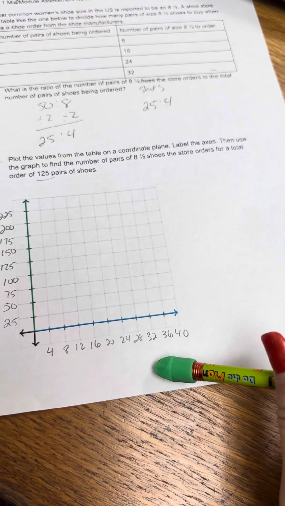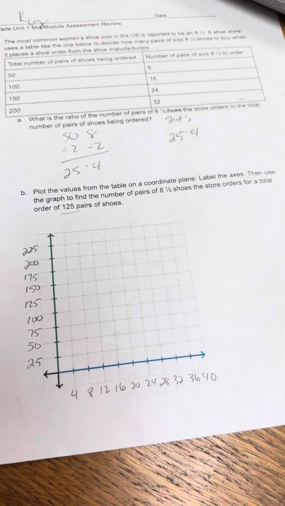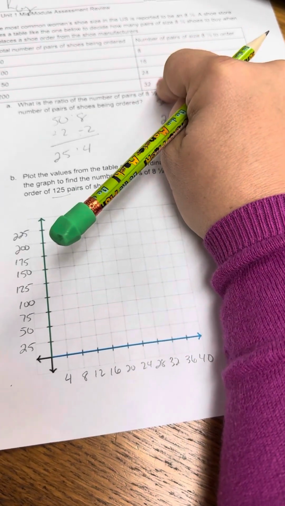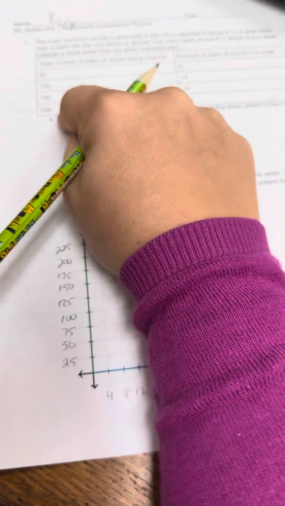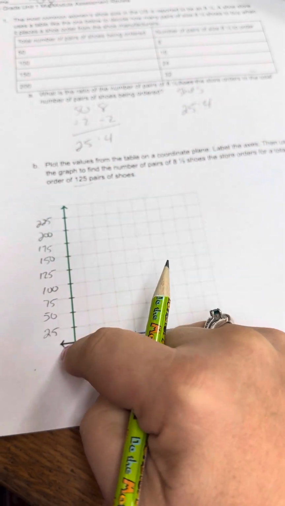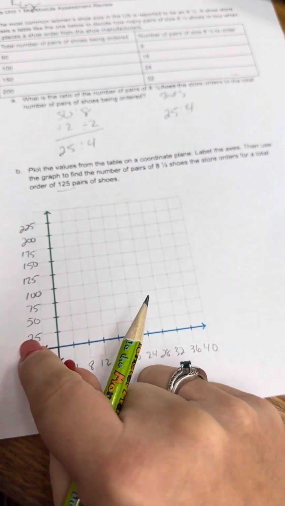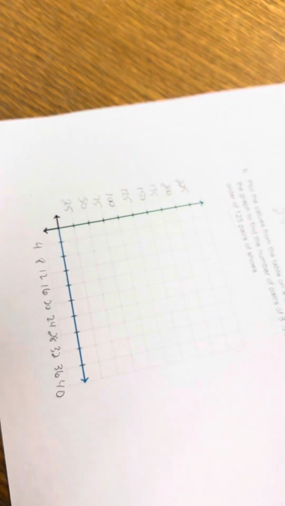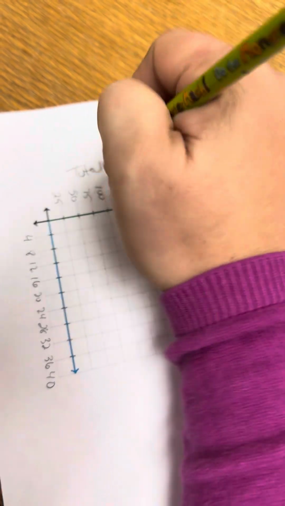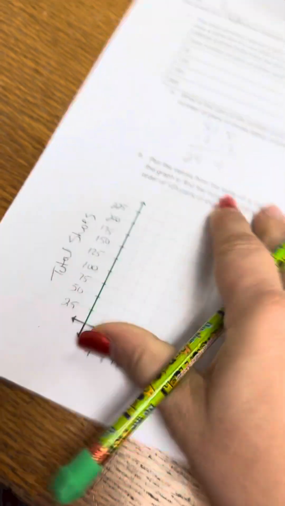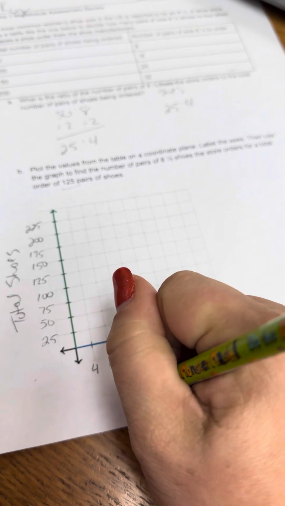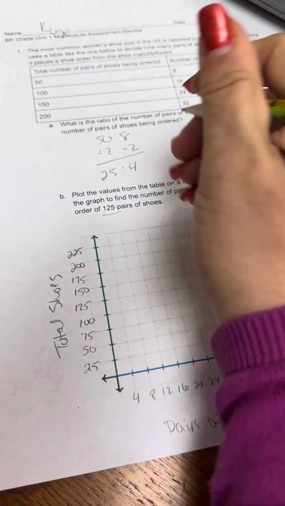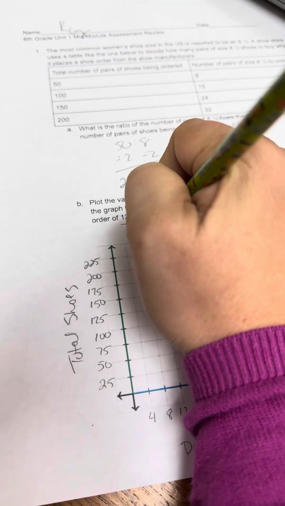So again, I have all of the values here. You could do this differently. You could have done these in 5s. Since these are 4s, 4s make sense here. And since these are in 50s, you could have done these in 50s as well. But this way we're ensuring that we're hitting that 125. Then we're also going to label this. So this is total shoes, and this is pairs of 8.5. Then I'm going to label this with shoe orders.